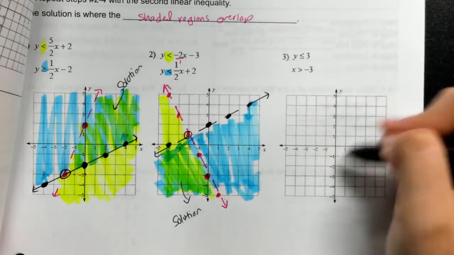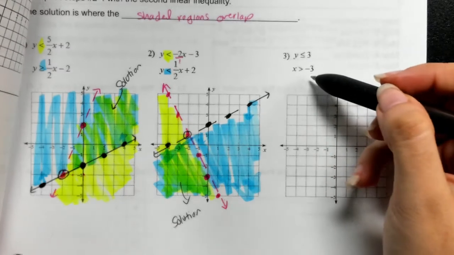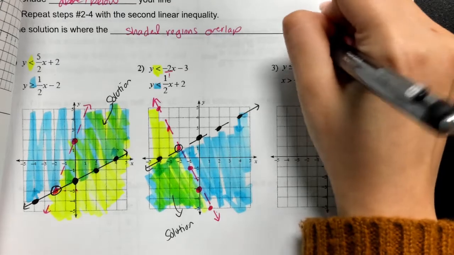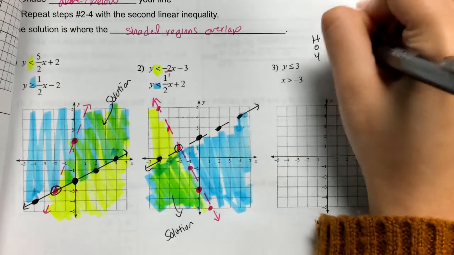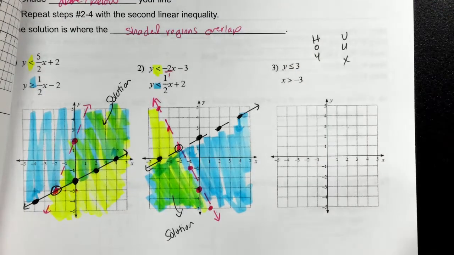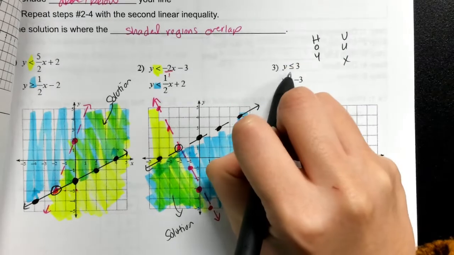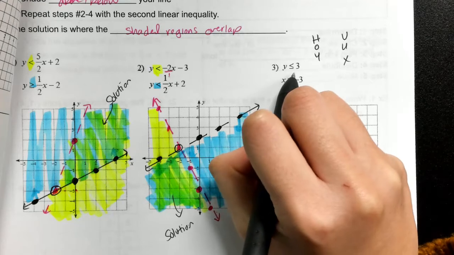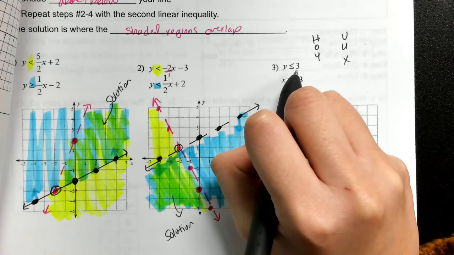Finally, we have these equations. Now this was from 5.1, doing your Hoy bucks. I'm going to write Hoy bucks. Now this is just y in the equation. Now you may be able to just say, hey, there's no slope, so my slope is 0, my y-intercept is still 3. That works out.